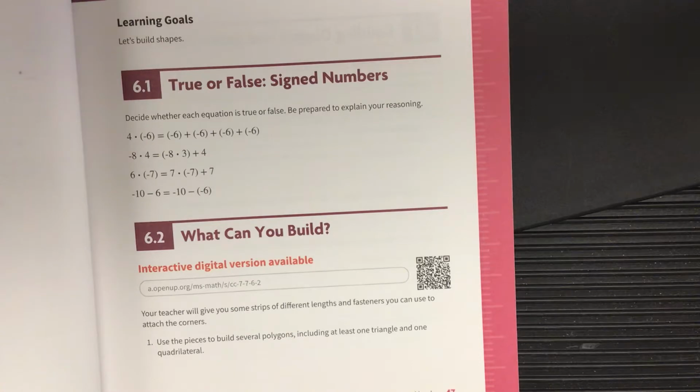Do it the right way. What? Do it the right way. You'd be able to explain why.